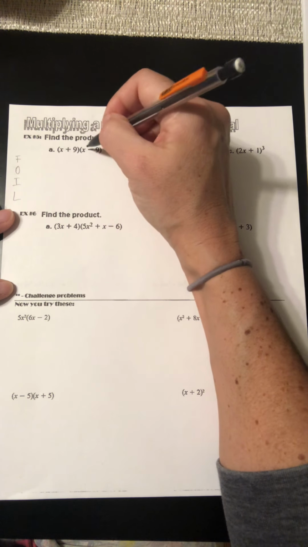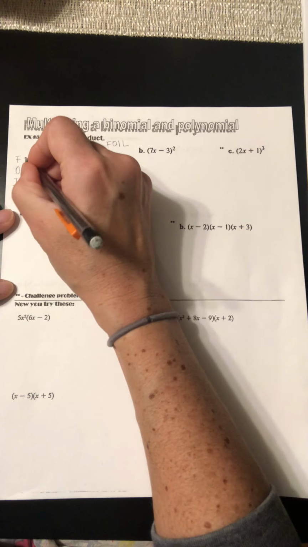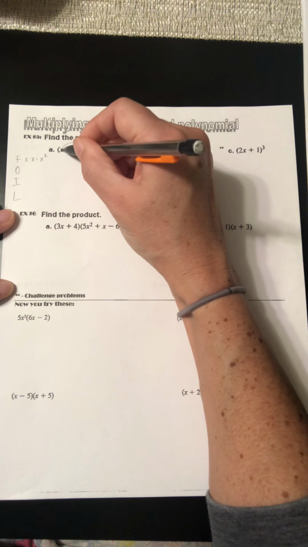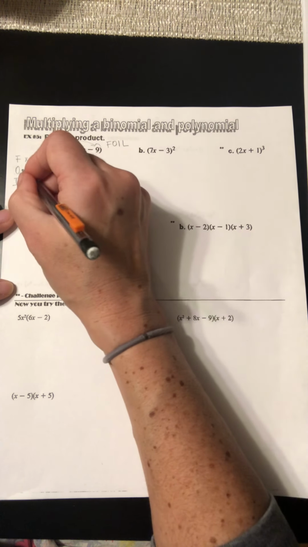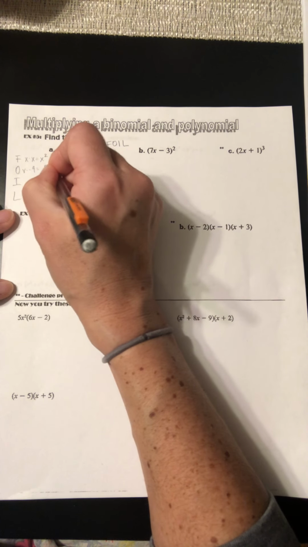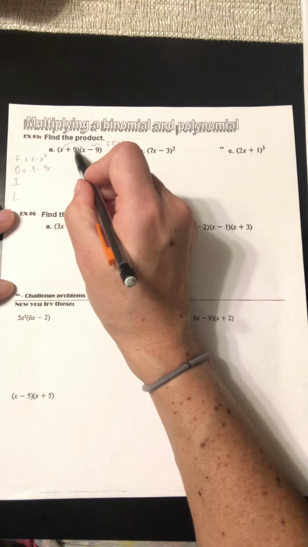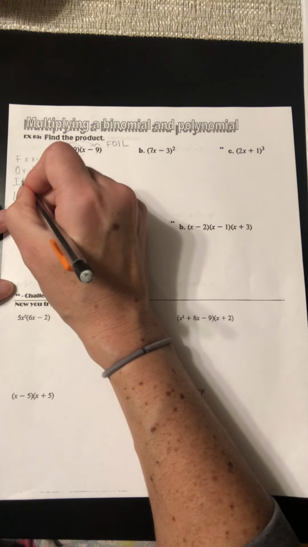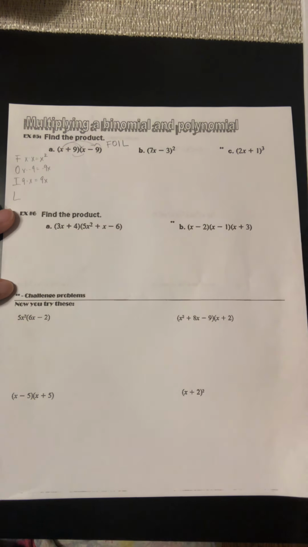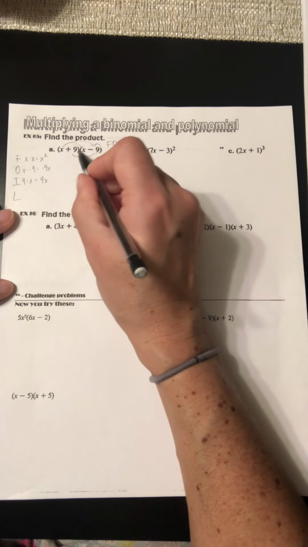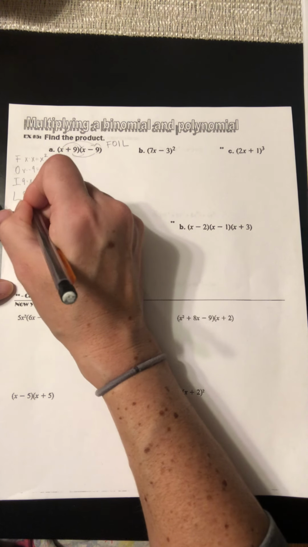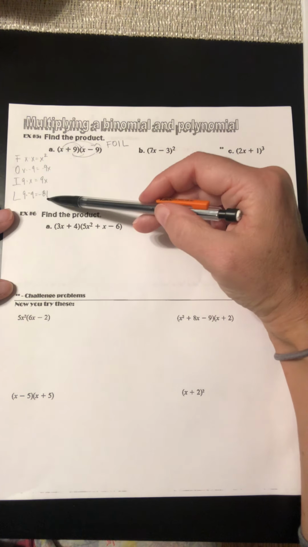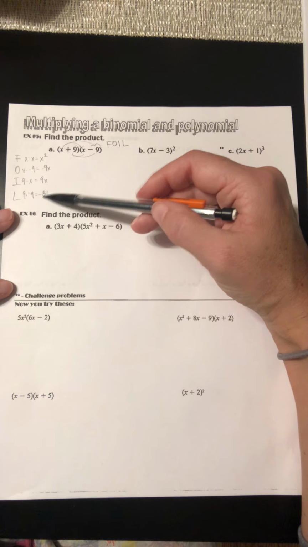So the two first terms in my binomials are x and x. So x times x is x squared, right? Then x times negative 9, take the sign with it, is negative 9x, right? Then we're going to distribute the second term here. So we're going to do our inner two terms. So that's 9 times x, which is 9x. And then last but not least, our two last terms, positive 9 times negative 9 is negative 81. So there are 4 letters in FOIL, so you should get 4 terms here, okay?